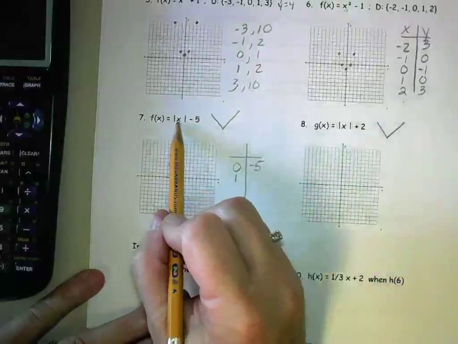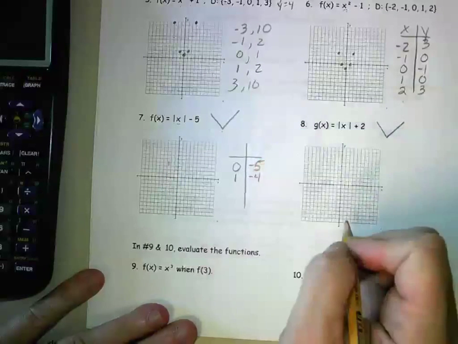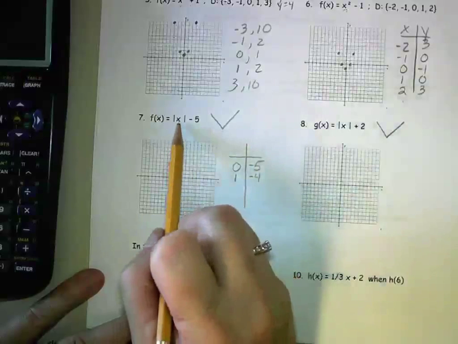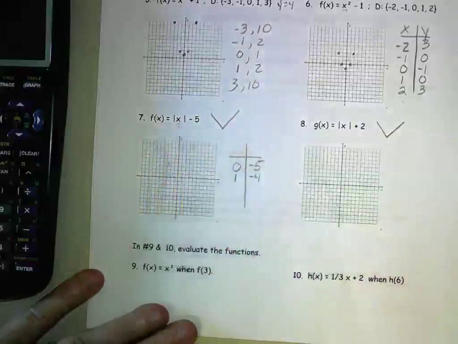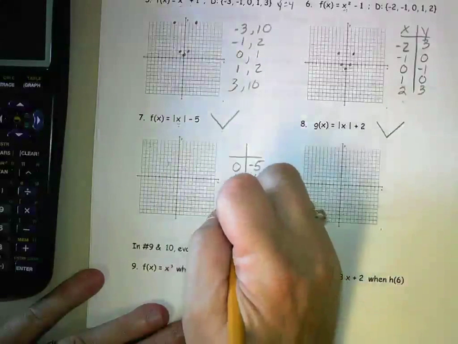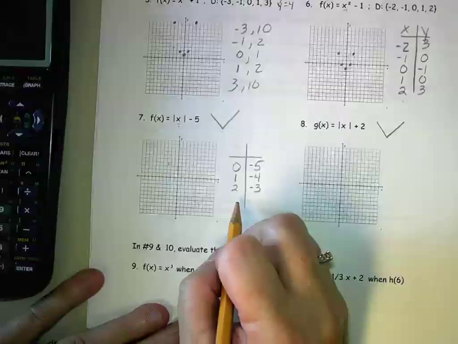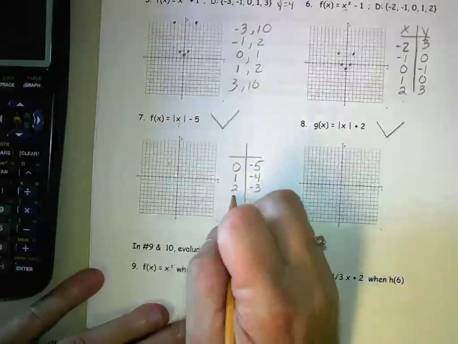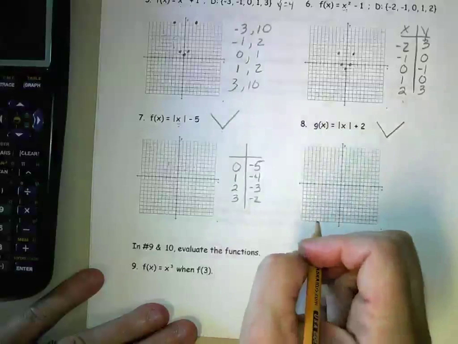Absolute value of 1 is 1, minus 5 is negative 4. Absolute value of 2 is 2. Minus 5 is a negative 3. Absolute value of 3 is 3. Minus 5 is negative 2.